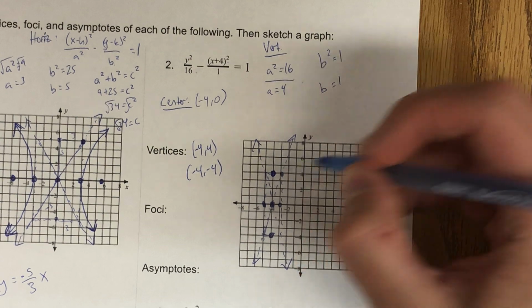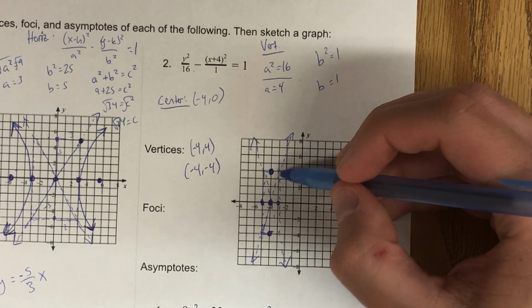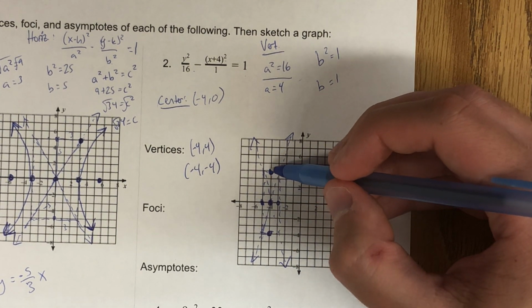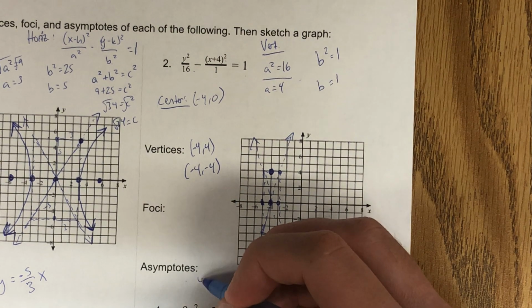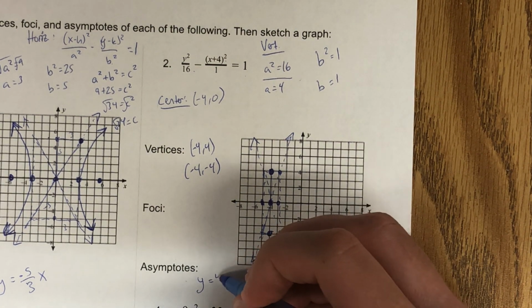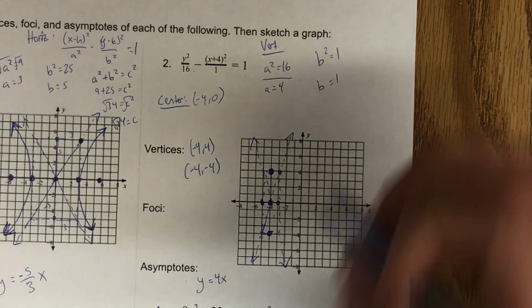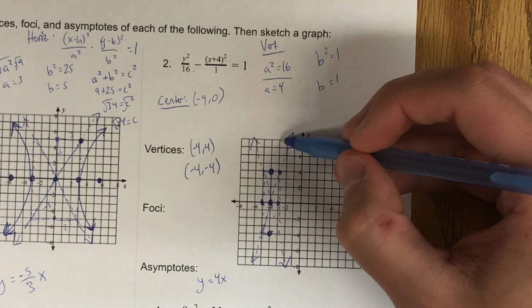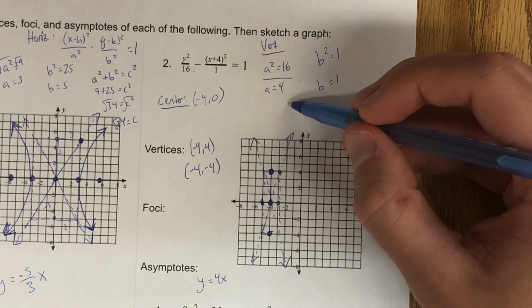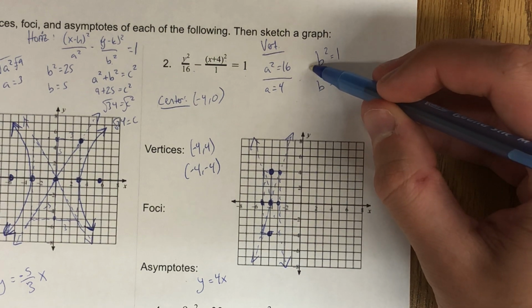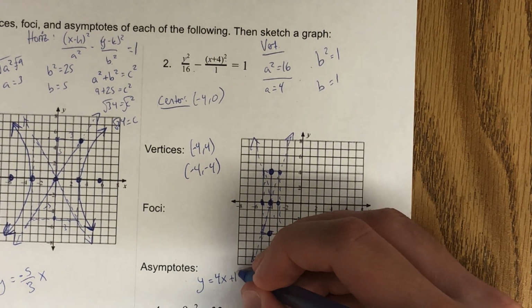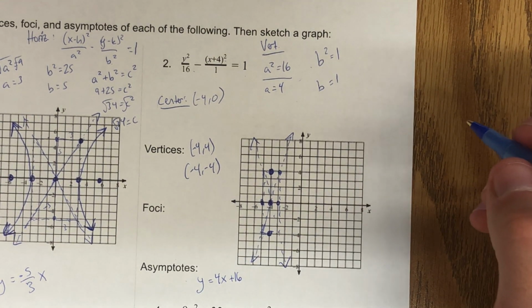So we have this point here. So going from the center to that corner, we go up 1, 2, 3, 4, over 1. So our slope is going to be 4. Our y-intercept, so we go up 4 over 1 to 8, up 4 over 1 to 12, up 4 over 1 to 16. So it's going to be plus 16.